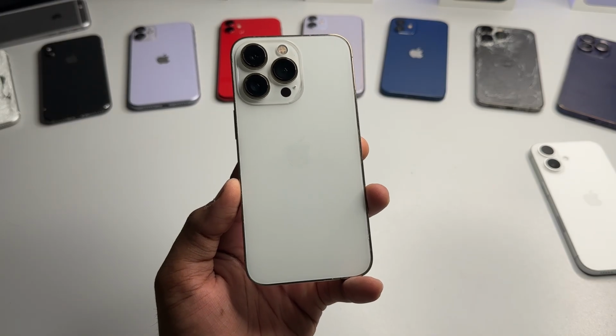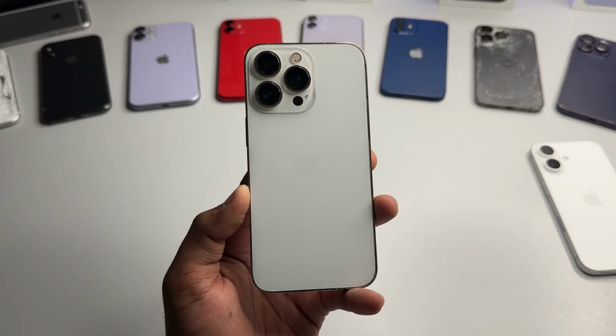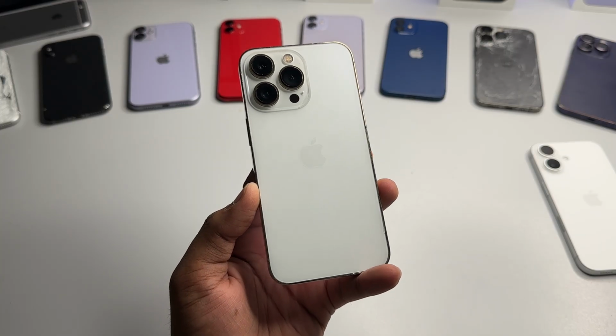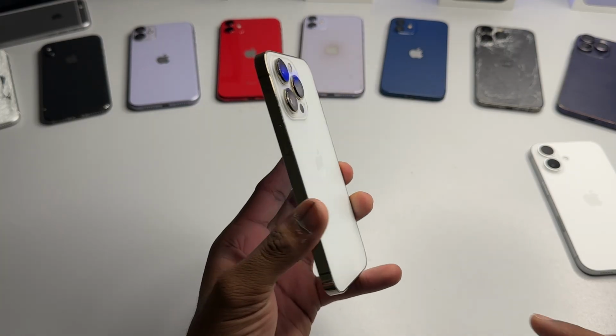Hi guys, in this video I'm going to show you how you can install iOS 26 public beta on any iPhone quickly. So without wasting any time, let's jump to the process.